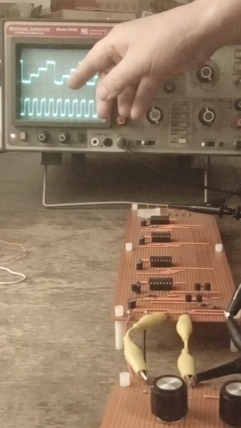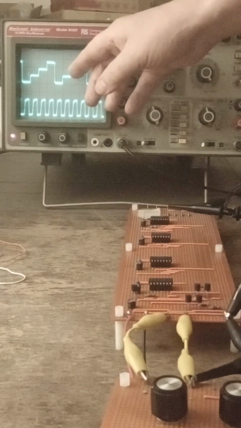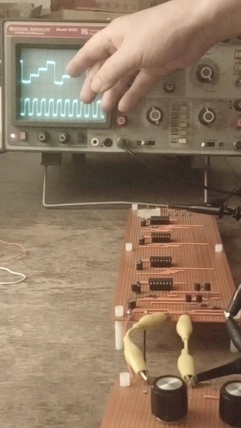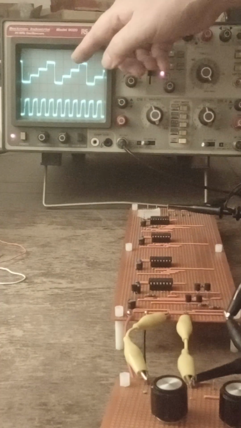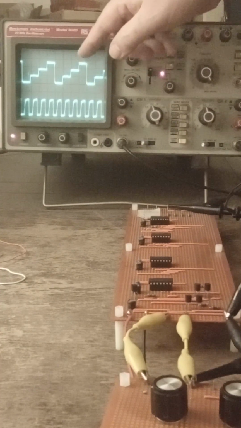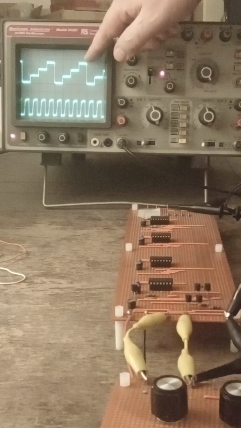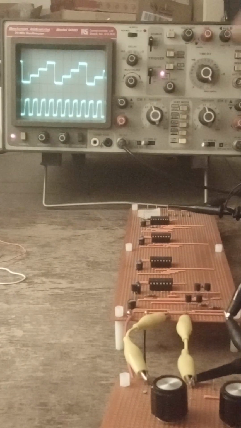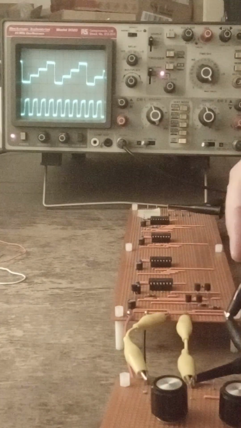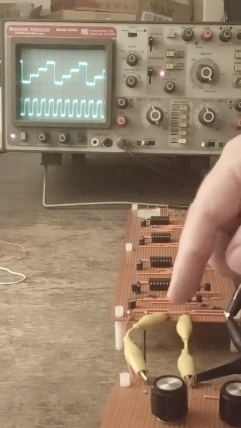Now 0 is 0 volts, quaternary logic 1 is 3.6 volts, quaternary logic 2 is 3.3 volts, and quaternary logic 3 is 5 volts, sorry. So that is the T flip-flop counting up with the T input at logic 1.